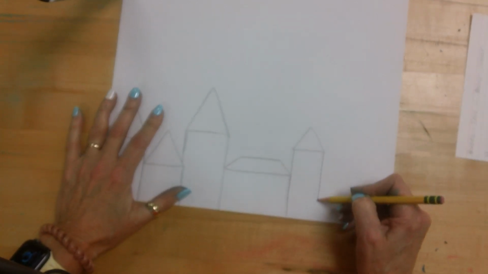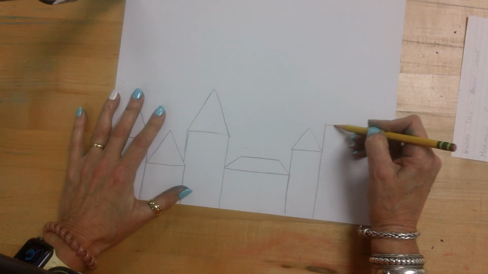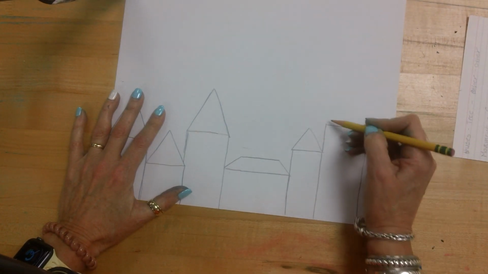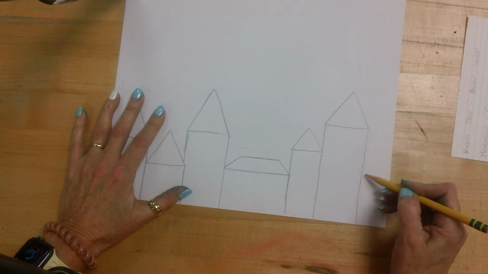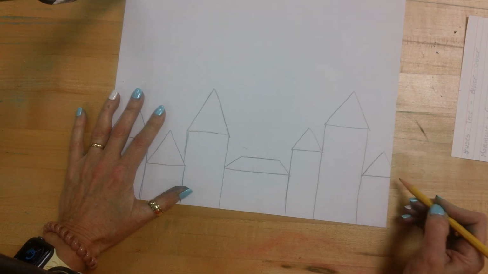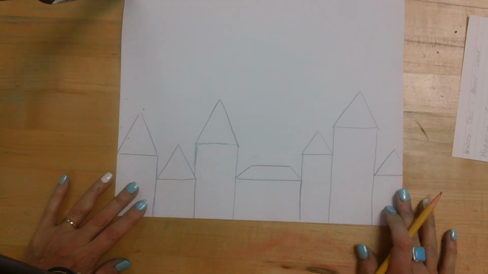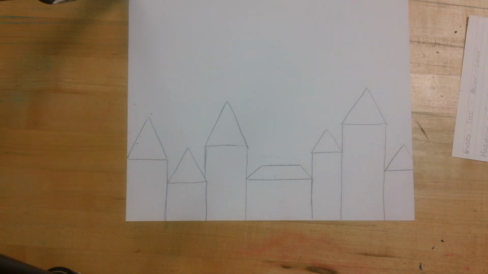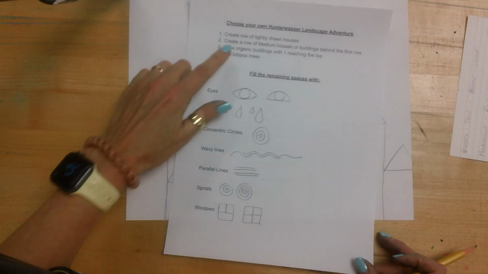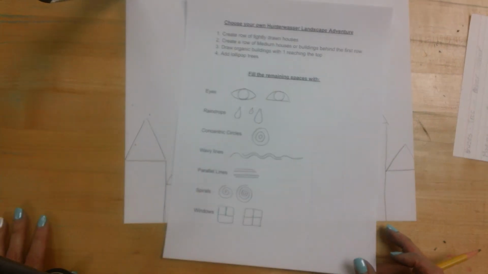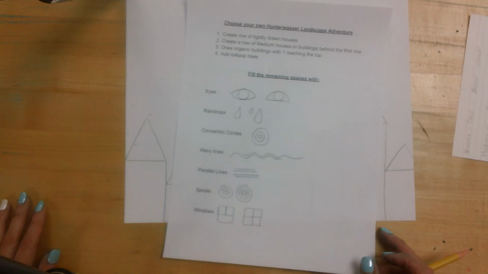So I would make this row, and however you do it, you might have a completely different style. You don't have to do mine, of course not. All right, let's do step two. Step two, it says create a row of medium houses or buildings behind the first row.